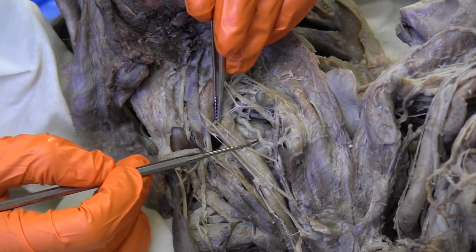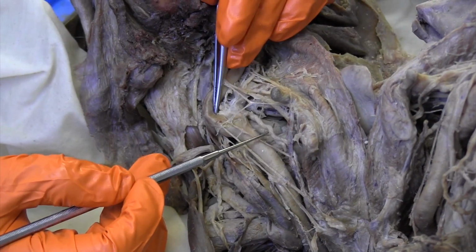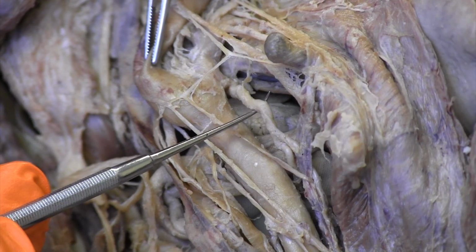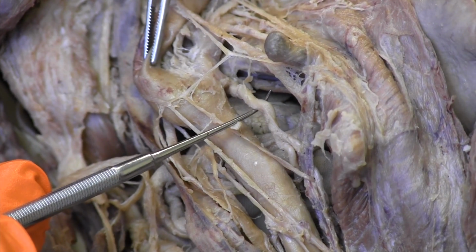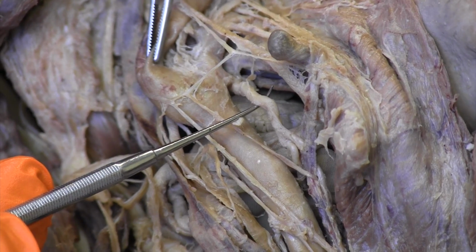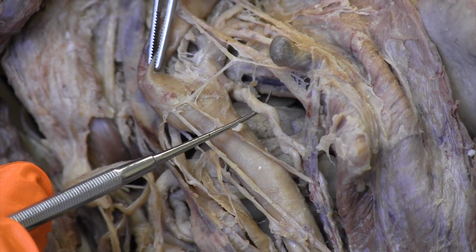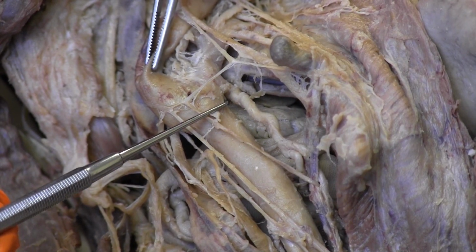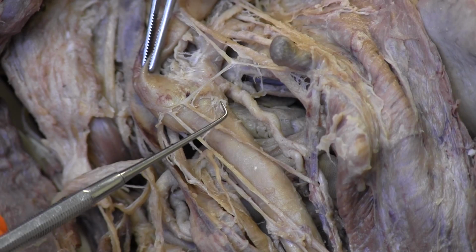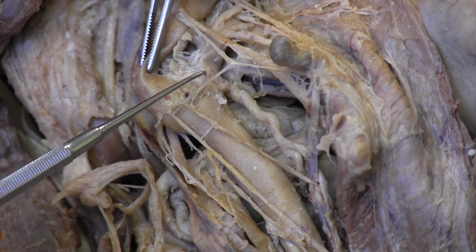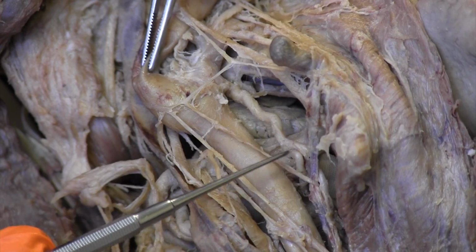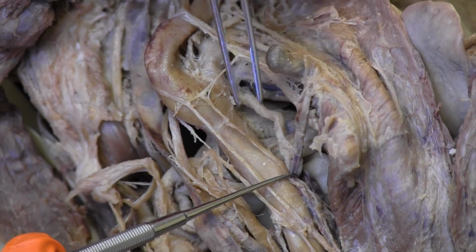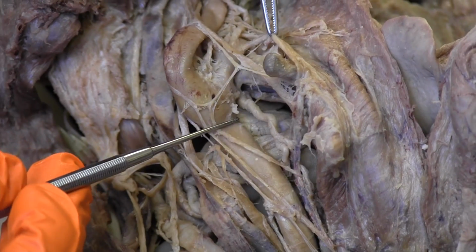And let's identify this as well. So this is our superior thyroid artery. We saw it really well from the anterior aspect of the neck, but now we can see it again. The first branch off of external carotid, which is right here, diving down towards the thyroid. And you can follow it all the way down. So don't forget about that guy.